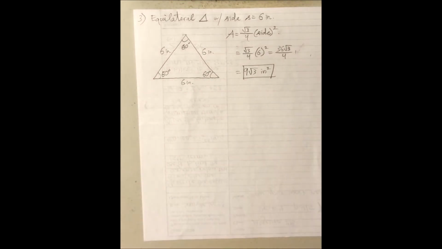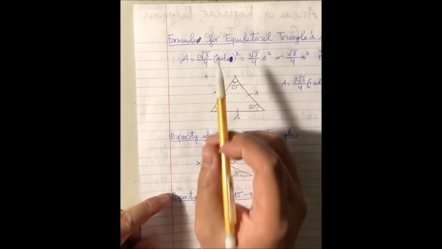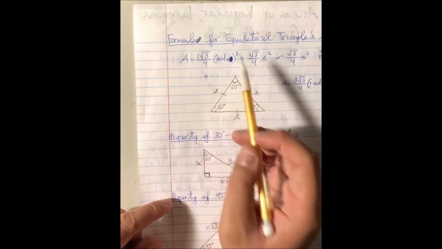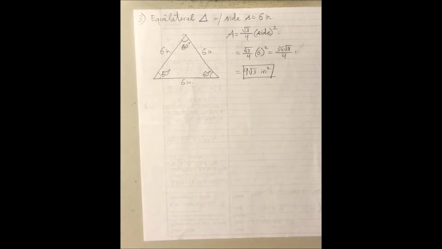And pretty straightforward. When you're given a side or the perimeter and you want to find the area of an equilateral triangle, we just use the specifically designed formula, which is 1 times square root of 3 over 4 times the side squared. Well, plug and chug, I got the answer 9 square root of 3 inches squared.